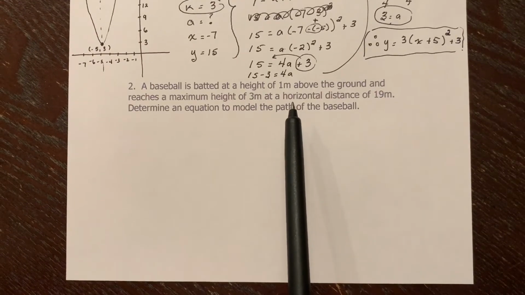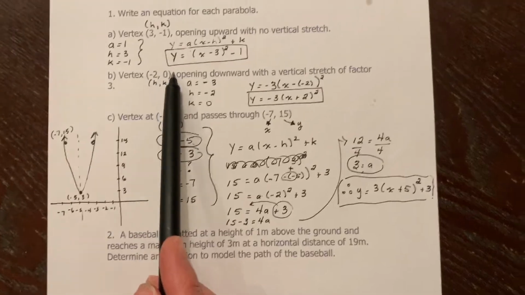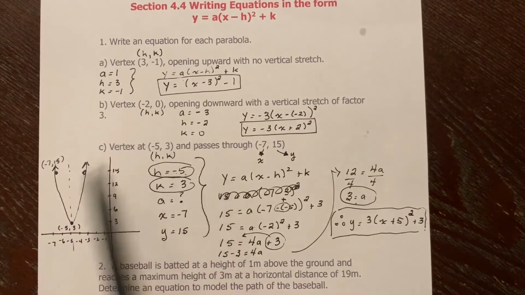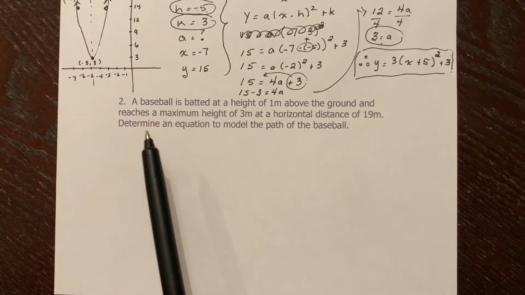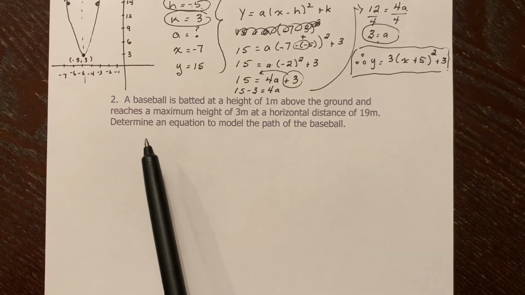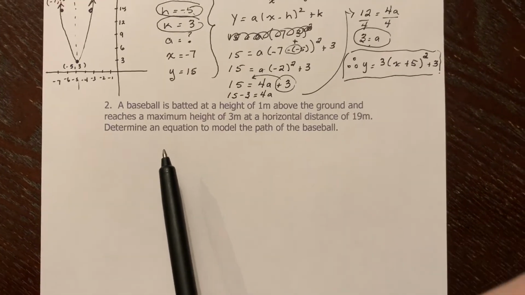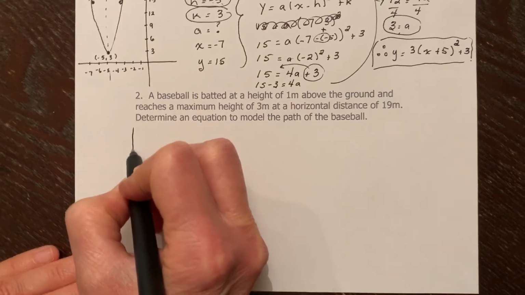So this one here doesn't specifically tell you the vertex like question 1 did. Okay? You got to figure it out. Sometimes with a question like this, if you can kind of visualize what's going on, it makes it a little bit easier. So I'm just going to sketch it a little bit, okay?